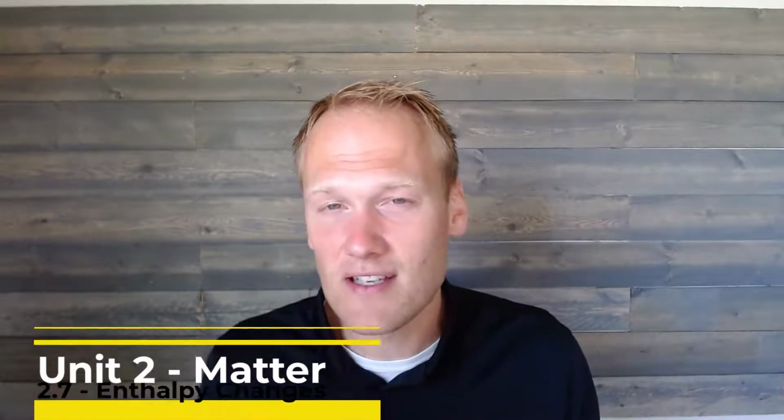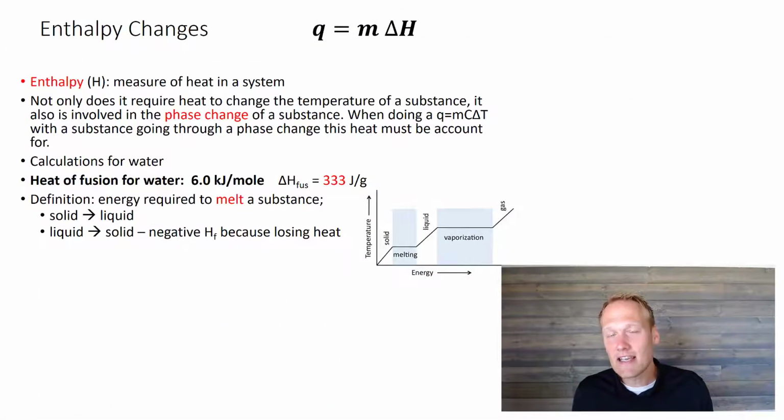Today in 2.7 we're going to take some topics we've talked about, like Q equals mCΔT equations and phase changes, and combine them into one enthalpy equation. Enthalpy is the heat within a system. It's a measurement of how much heat that system can hold.